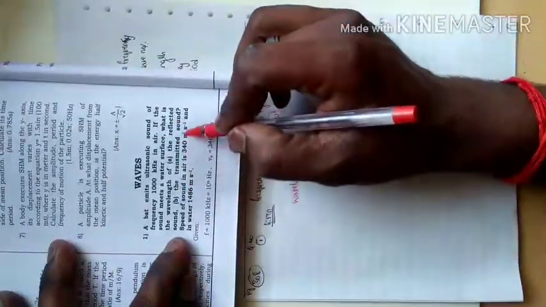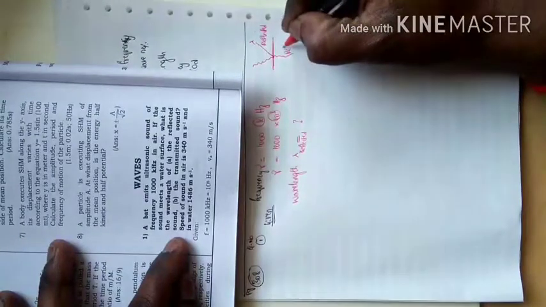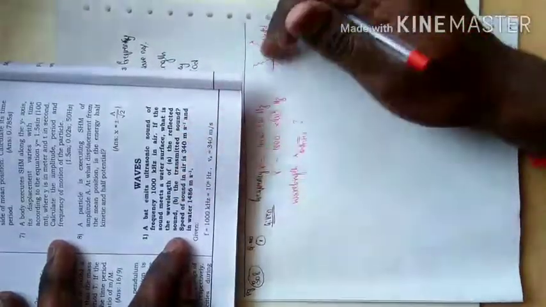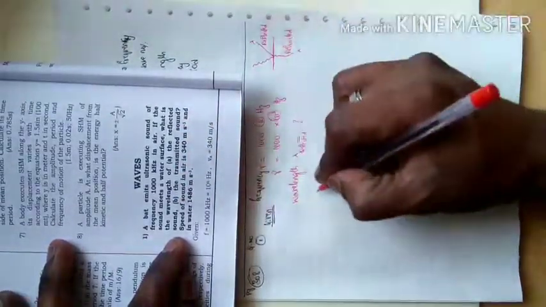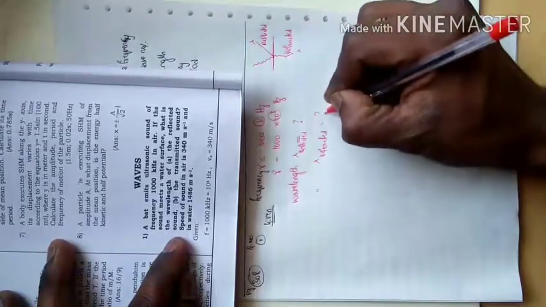And then the transmitted sound. Transmitted means that which is entering into the medium, and that one we call refracted. That wavelength also they are asking. Calculate the wavelength of the reflected as well as the refracted. Again, wavelength of refracted is question mark.